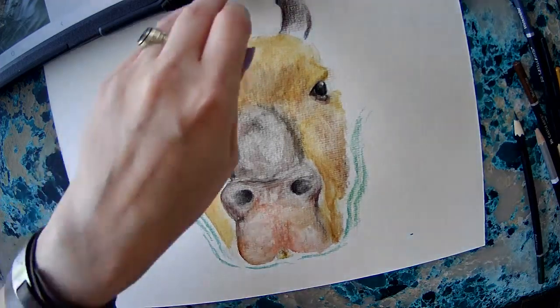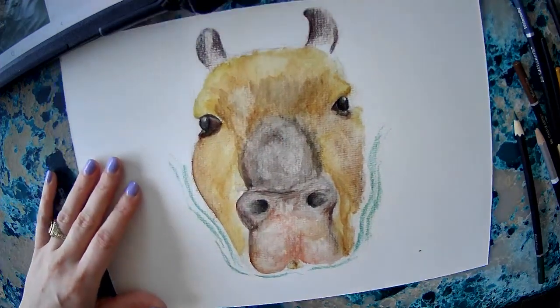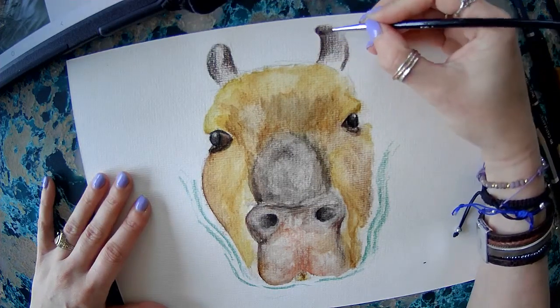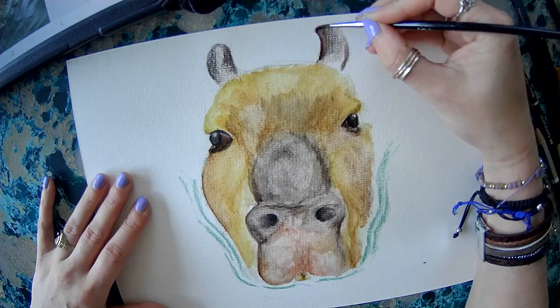Right, I'm going to do the ears, and then hopefully the page will be dry enough for me to then go back in with a pencil and start putting some of that fur detail, because he's looking a little bit too smooth for my liking.